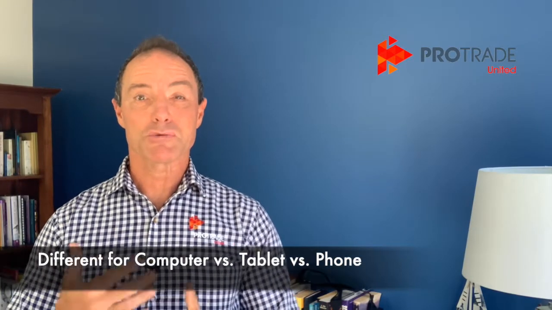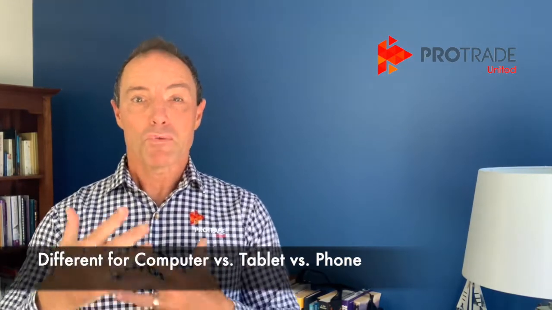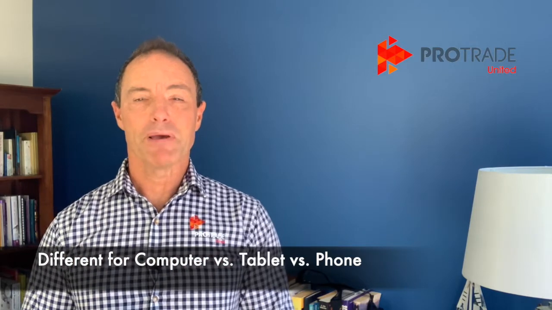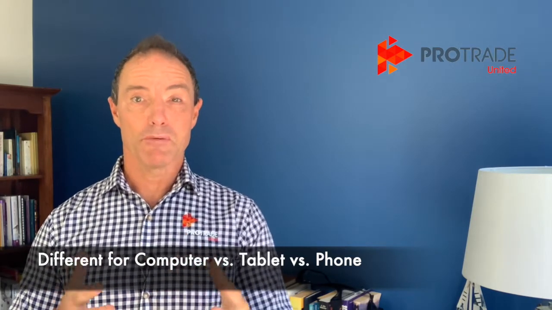So to get started, what we found is that the experience you have with the technology can be different depending on whether you're using a desktop or laptop computer, a tablet such as an iPad, or your phone. Now there's no wrong, right, good or bad, but over time what's really important is that you're as comfortable as possible for the entirety of this group session.